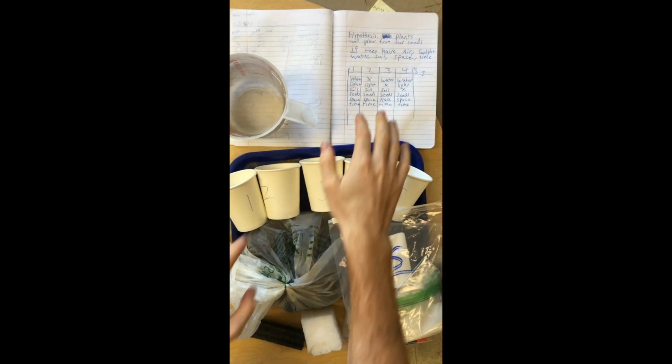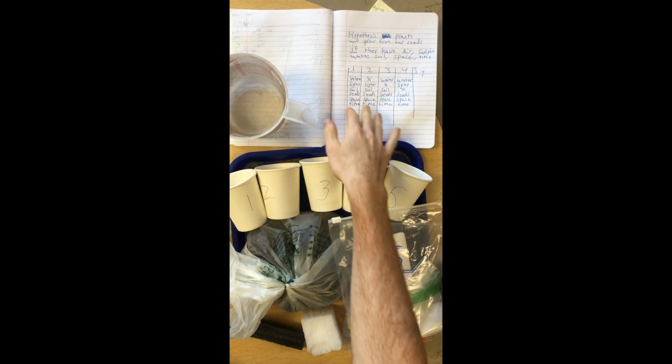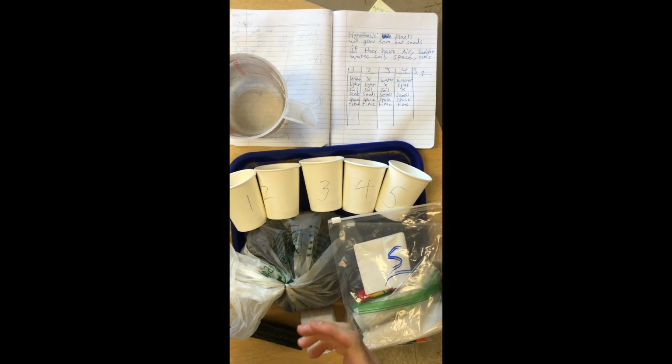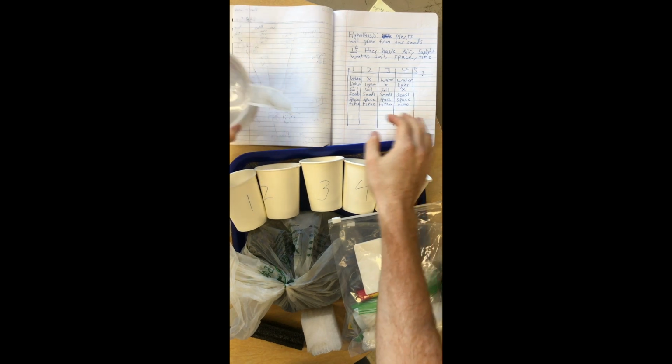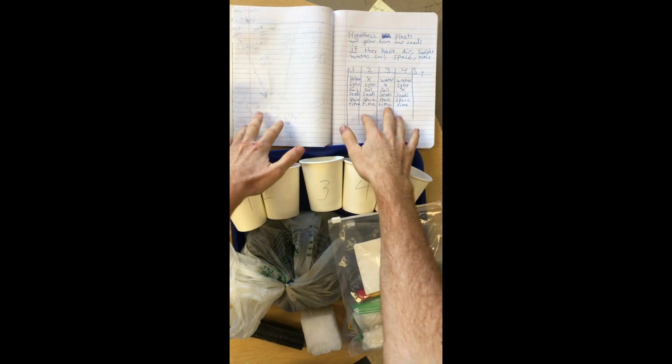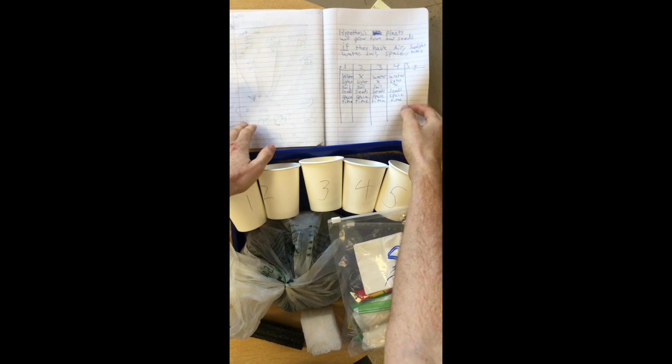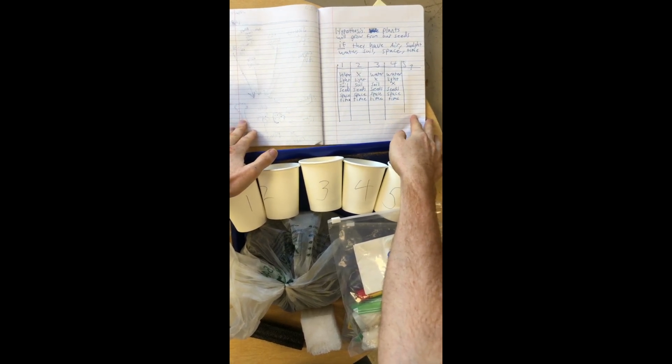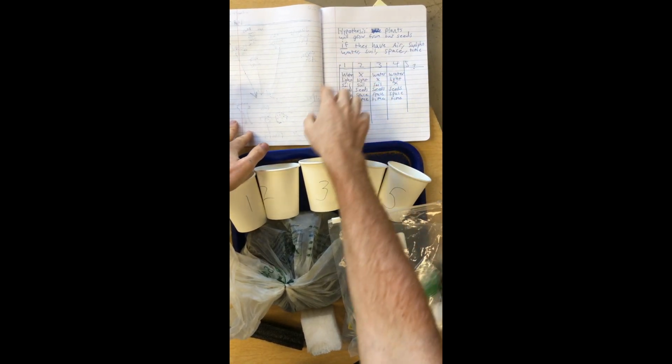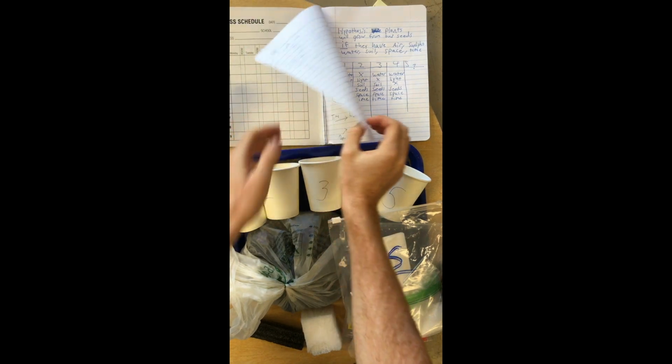What we did was we set up in our notebooks an experiment and we started to think about what it is that plants need to grow. This is Mr. Raudebush's notebook. So if you're from another class, maybe you did something slightly different. You came up with a different hypothesis, but the idea was basically the same.